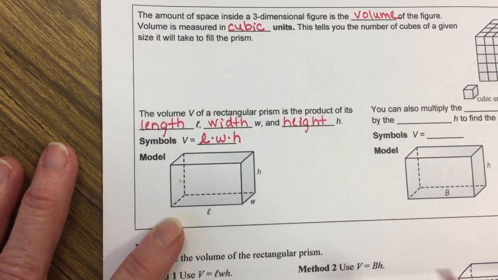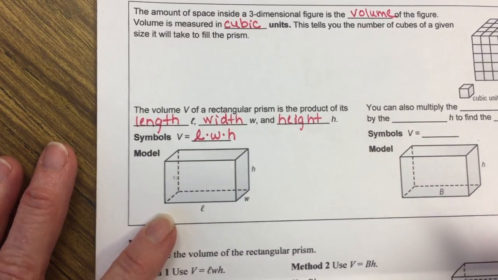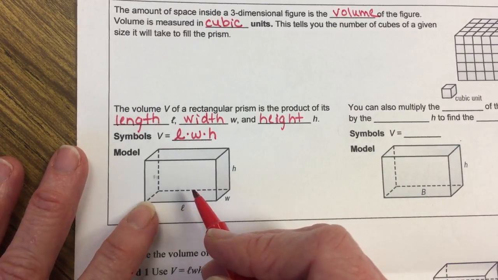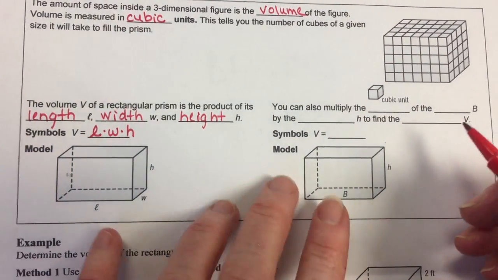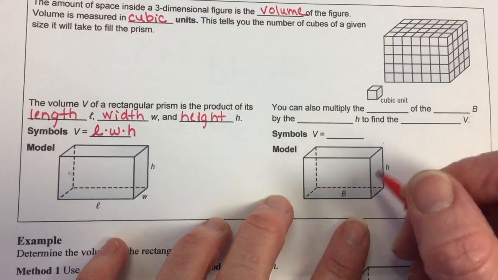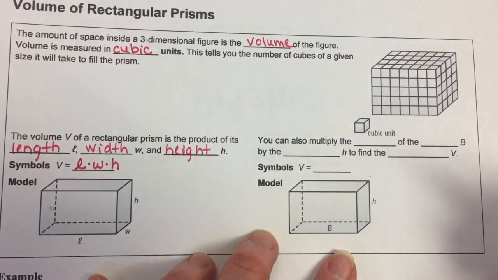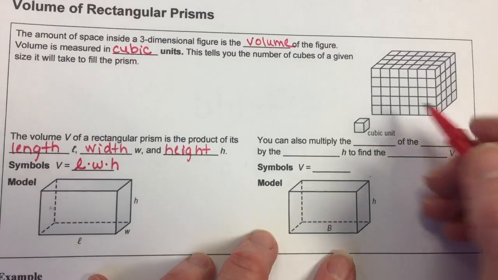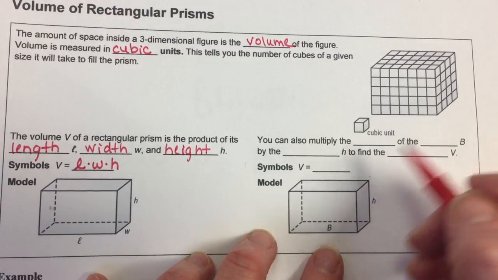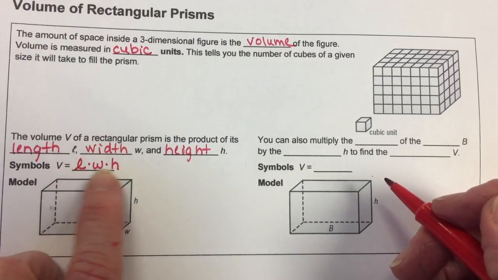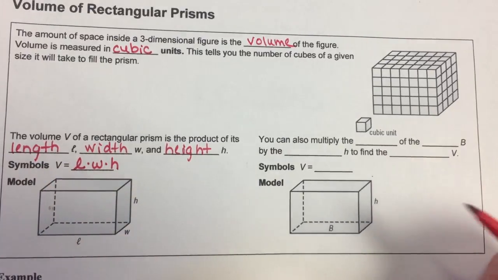This is not difficult to do, but it's not the only type of prism. As you get closer to geometry and to 7th and 8th grade, you're going to learn that there are other shapes that you need to be able to find the volume of. As long as it's a prism, there is a formula that works for everything, but it is not length times width times height. That only works for rectangles.